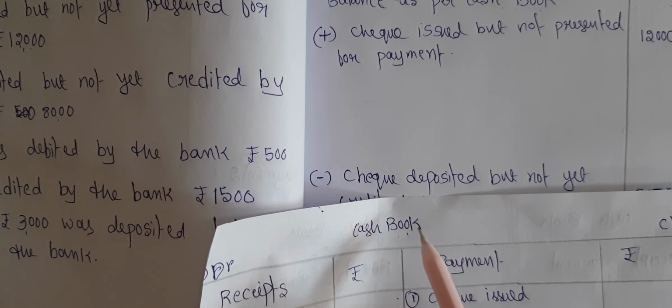Checks deposited means in the cash book, in the receipt side, check deposited by any customers. Second entry, check deposited in the debit side, means in the receipt side in the cash book. In the passbook, but not yet credited by the bank.